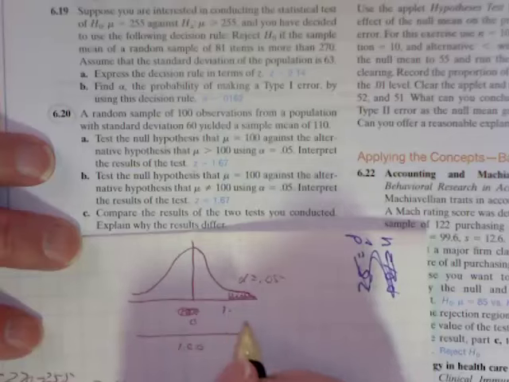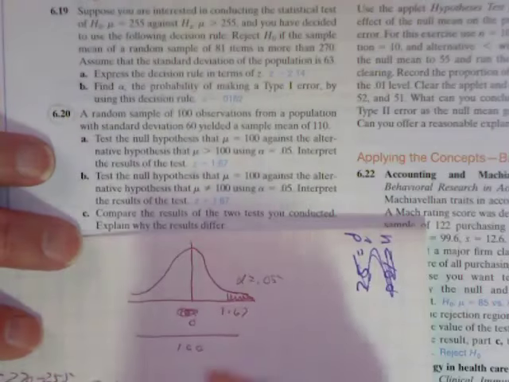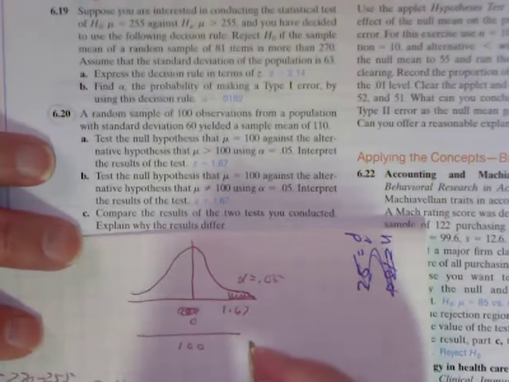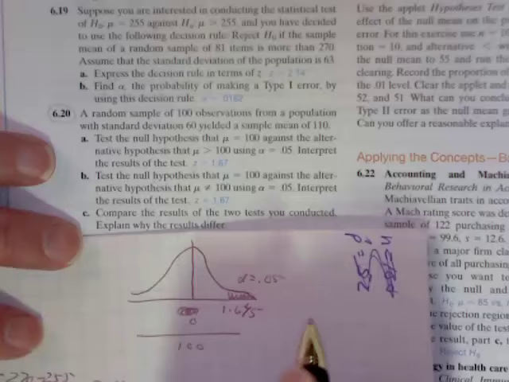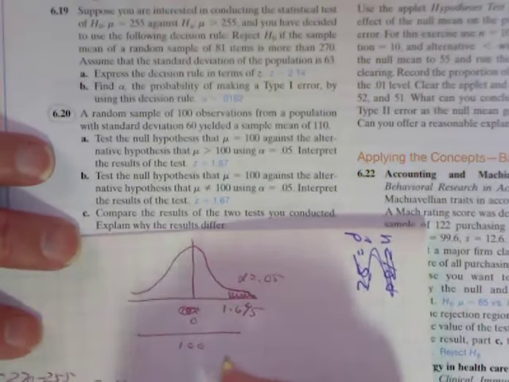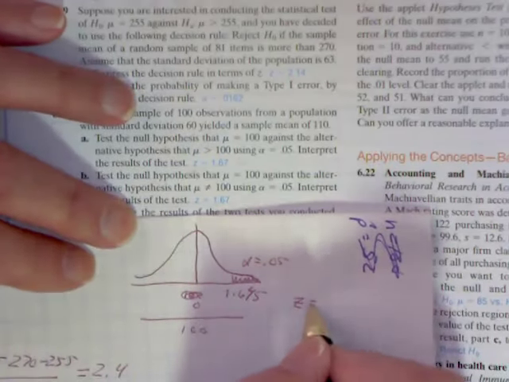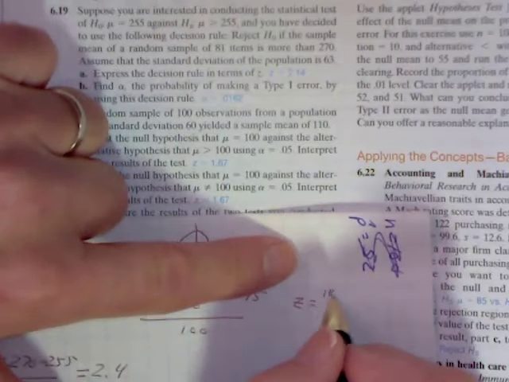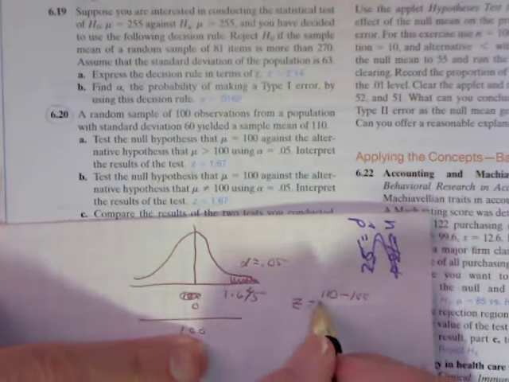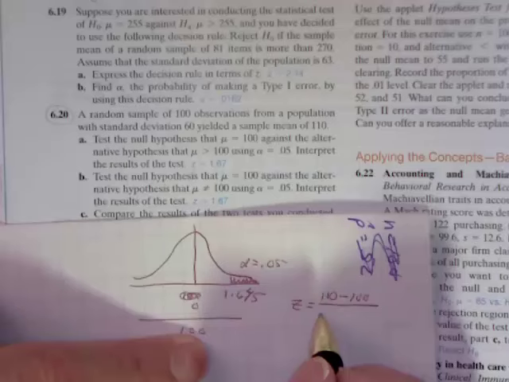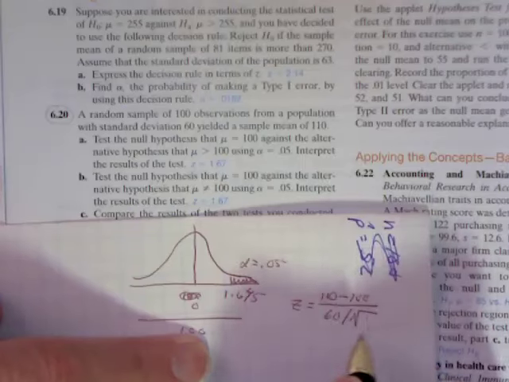And if you look it up in the table, that's 1.645. I just looked it up in the table. So if you do the math on this, z is equal to, we got 110, that's given there, that was the sample, and this is the status quo, and the standard deviation was 60, and the sample size was 100.